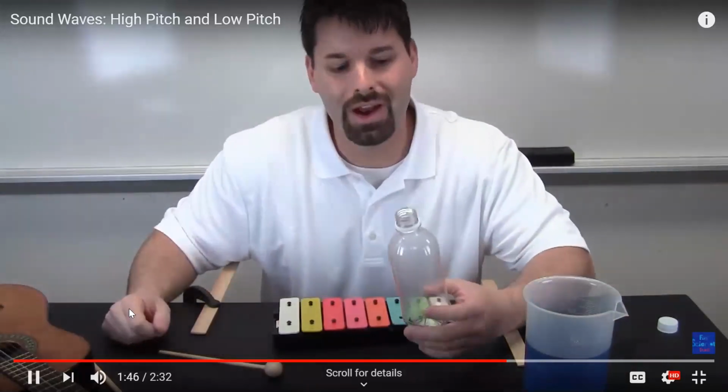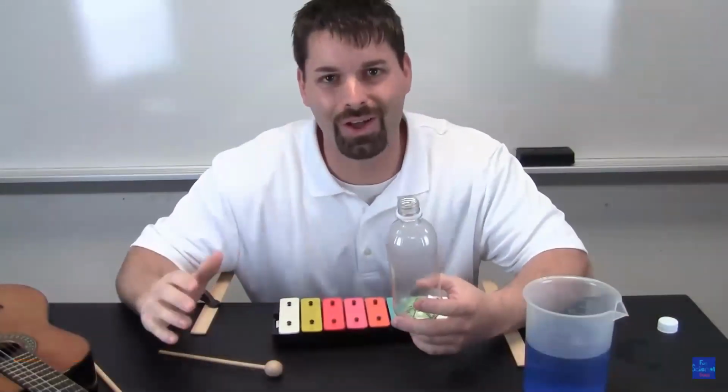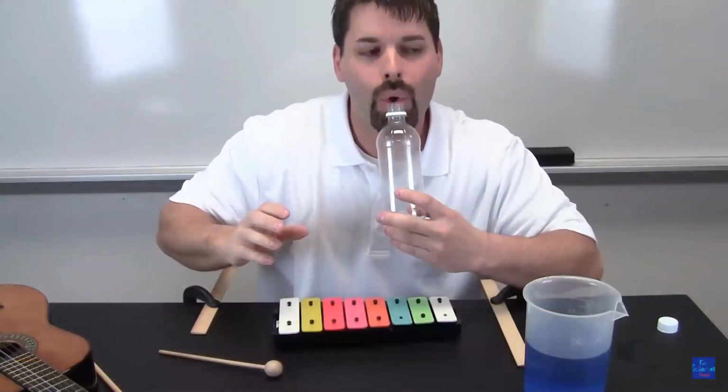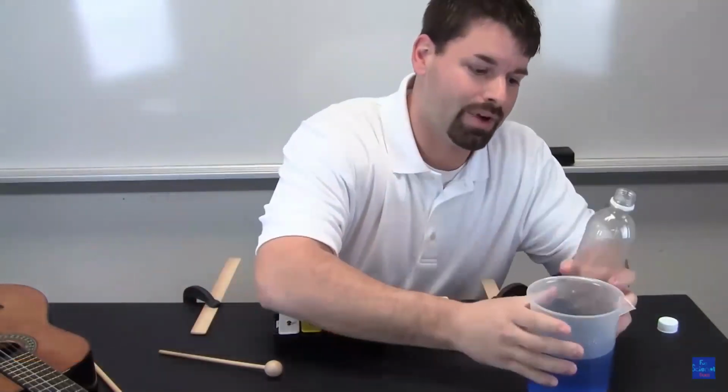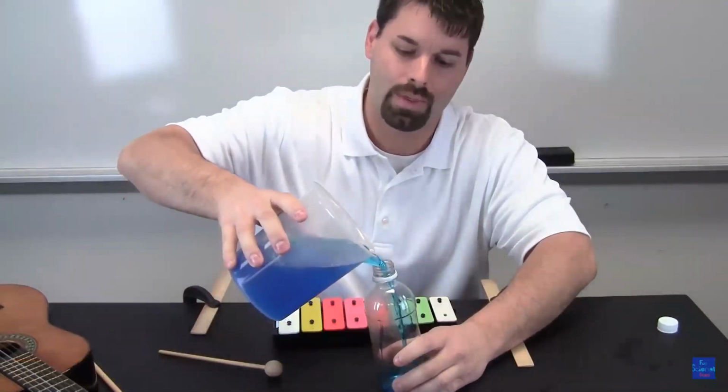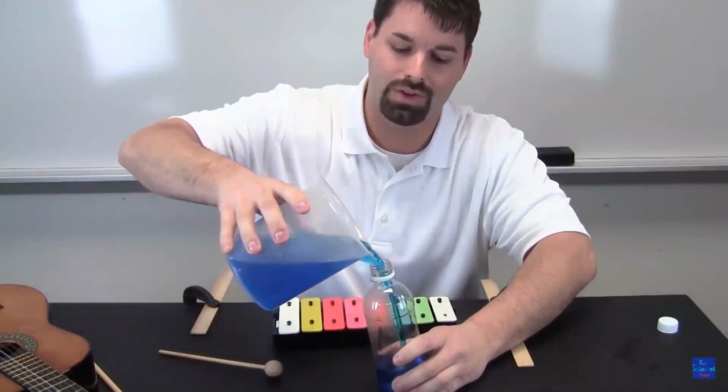What's making the sound in there? Well, I'm blowing across the bottle, and the air inside the bottle is vibrating slowly. Let's make it vibrate more quickly. I'm going to fill it up with some water. I have some blue food coloring just so you can see it.